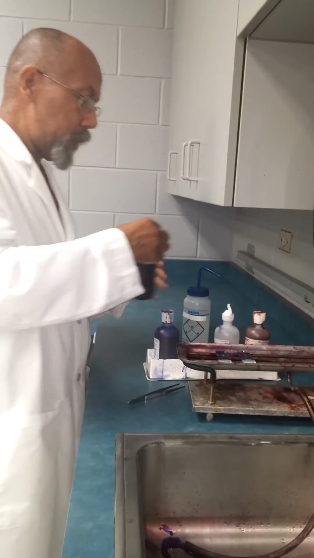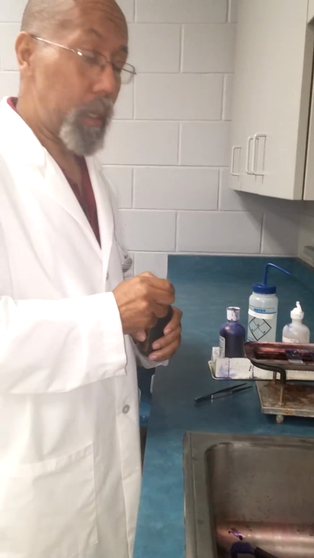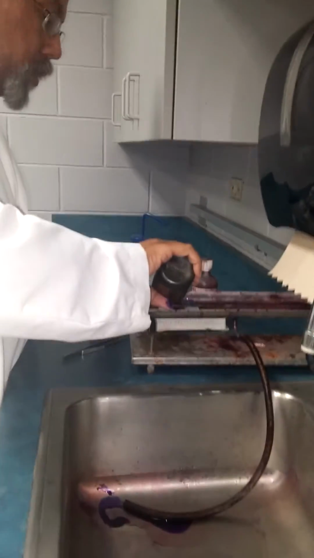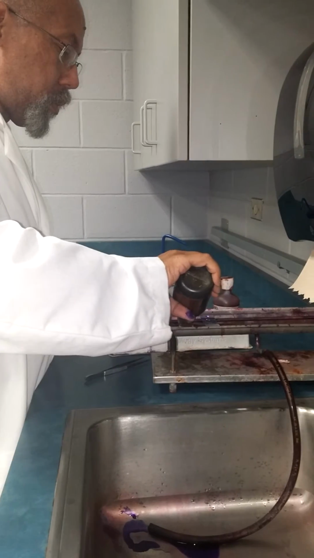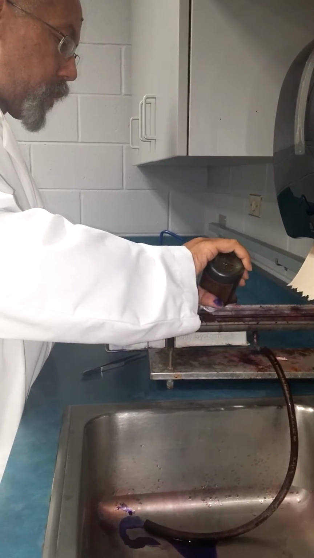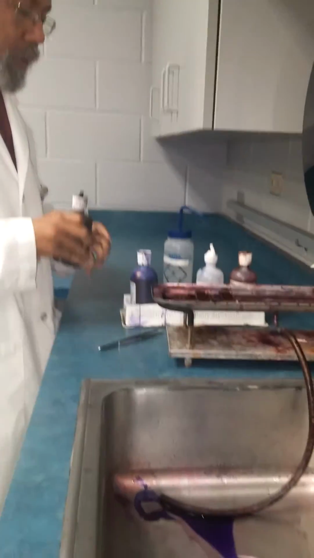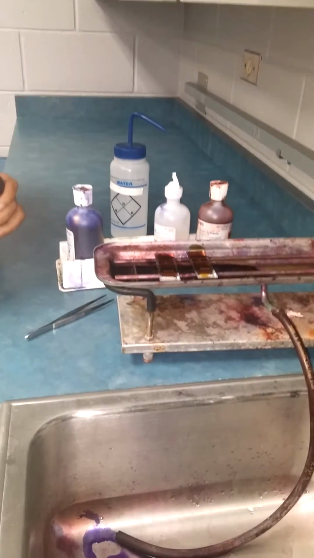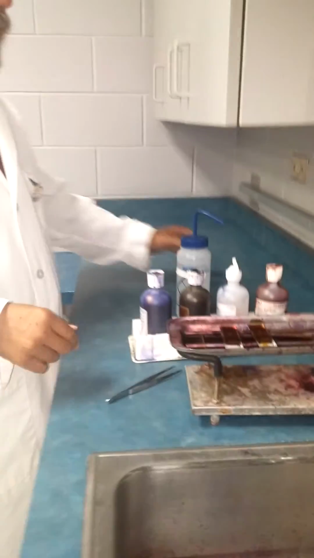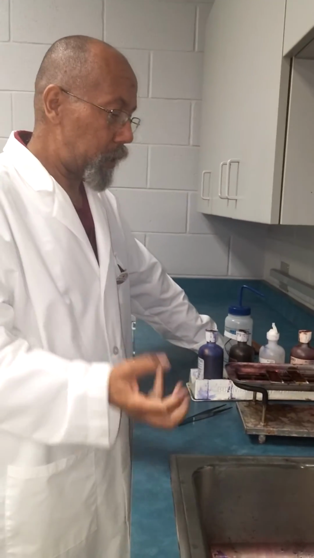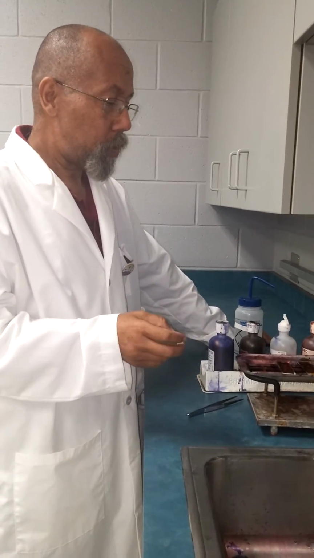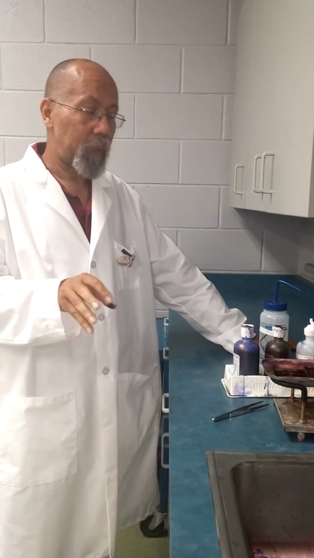Now we're going to add the mordant, which is iodine. And it also goes on for about 20 seconds. The purpose of the iodine, or the mordant, is to strengthen the complex that's formed between the cell wall and the crystal violet.